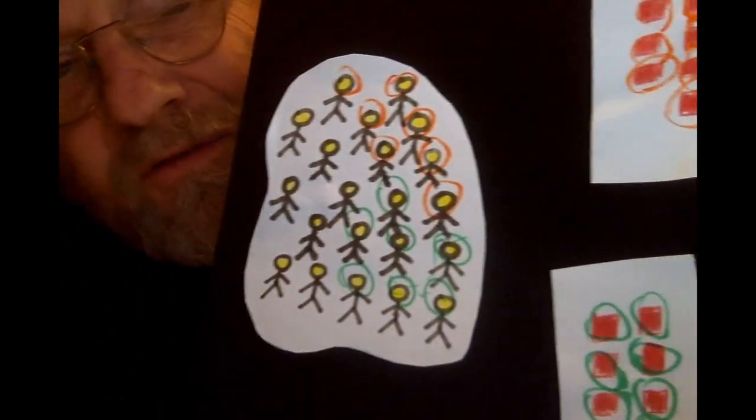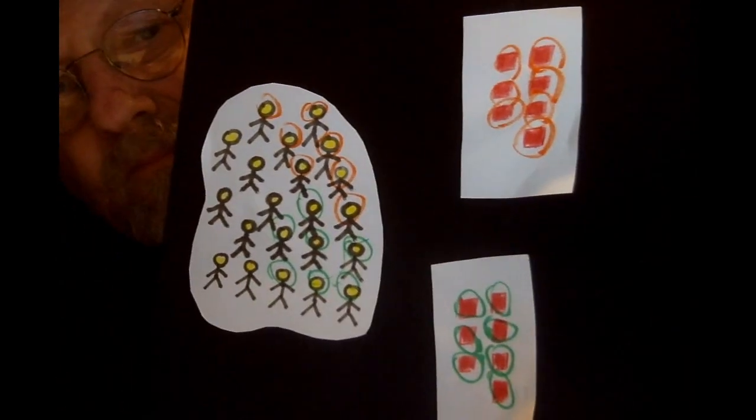So I need another bus. There's the second bus. So let me count how many students will fit on that bus. 1, 2, 3, 4, 5, 6, 7. Fit them on the bus. So now I have 2 buses and I have 14 students on the bus. I've got 7 left. So I know that's 1 more bus.